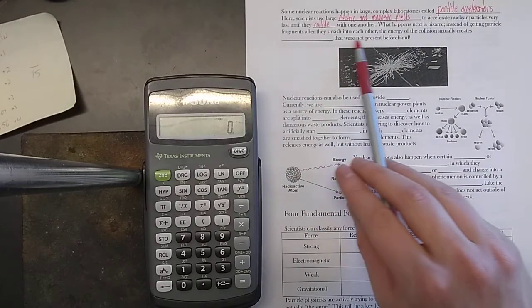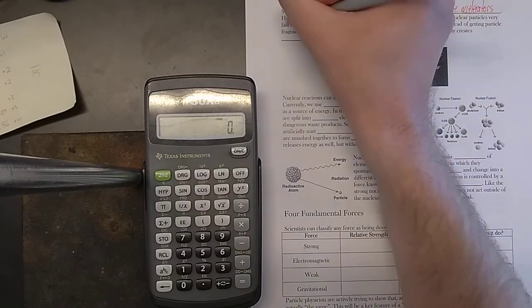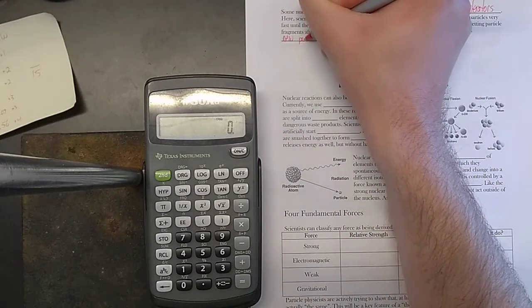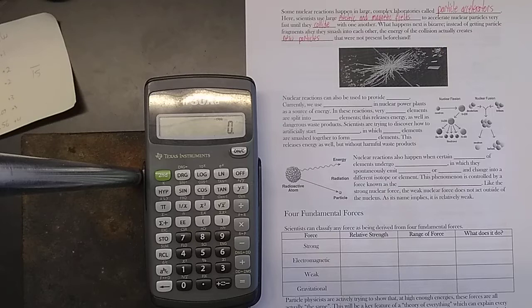Instead of getting particle fragments after they smash into each other, there is so much energy involved in these collisions that the energy actually creates new particles that were not present beforehand. That is what particle accelerators do. They're really, really cool. And I should say they don't have to be enormous. My college had a particle accelerator in the basement. Obviously, it wasn't 20 miles in diameter, but we could still do experiments on it. The bigger you make a particle accelerator, the more energy you can use and the more interesting results you can get, essentially. But it was really cool that we had our own particle accelerator.